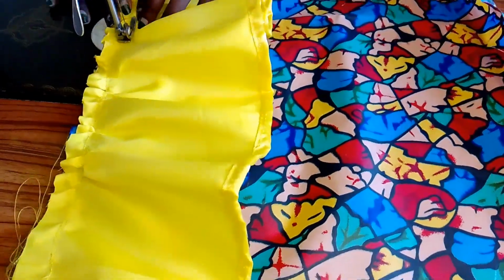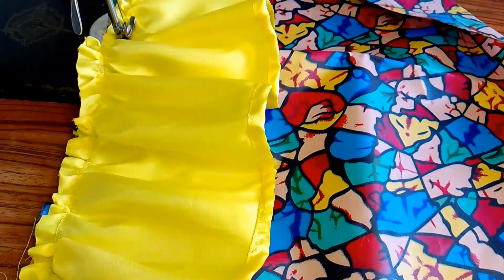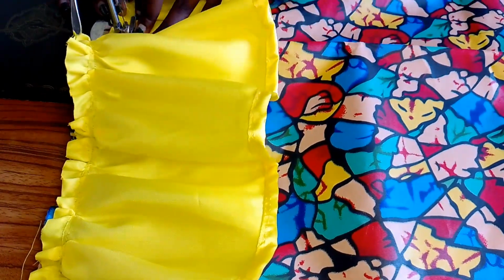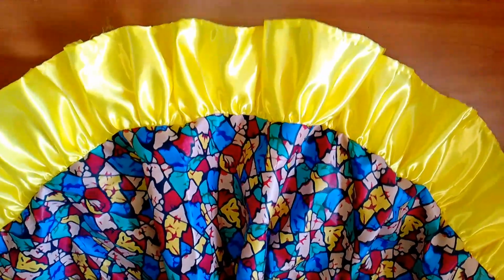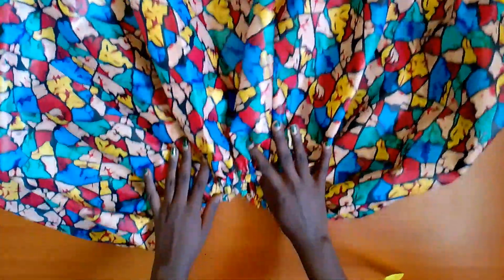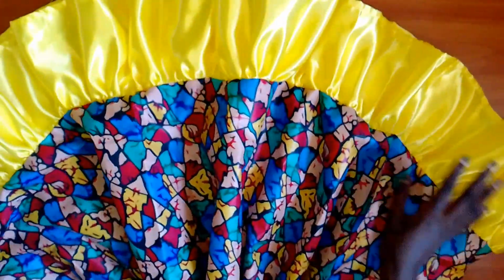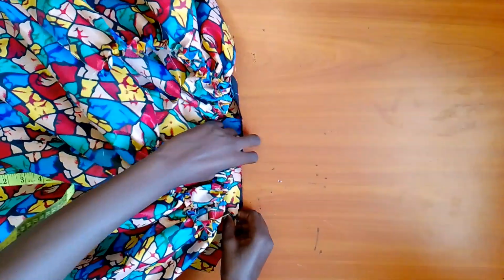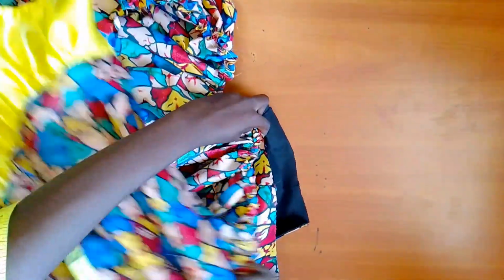I'm currently attaching the 2 pieces together by stitching after I was done making gathers. Here's the final look, guys. It's equally important to know that the waistline is also gathered, and from here I'm going to attach skirt to top from waistline with 0.5 inches from one end to the other.